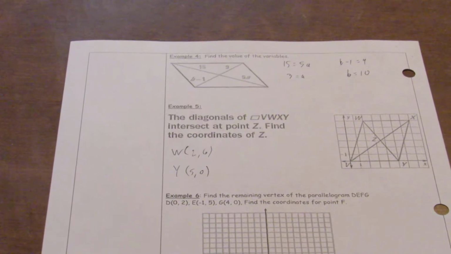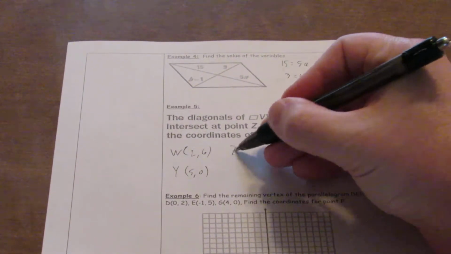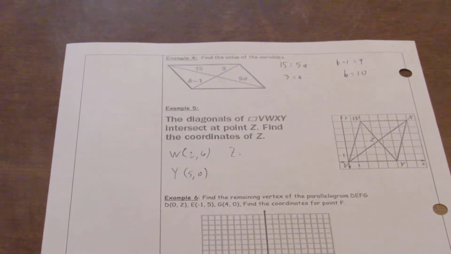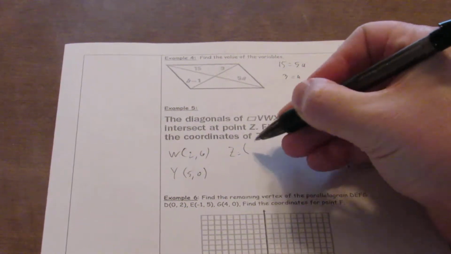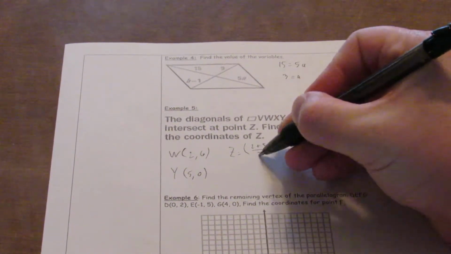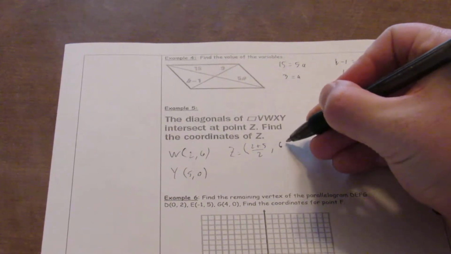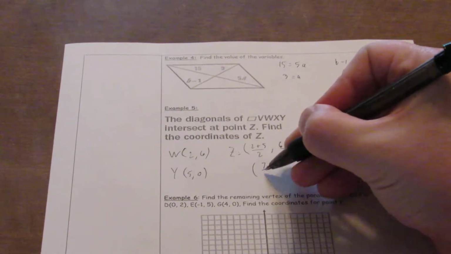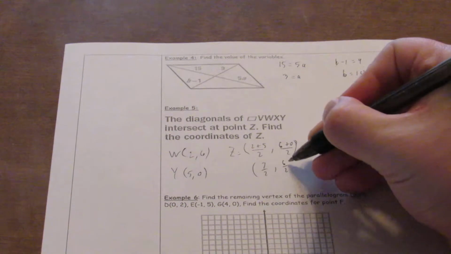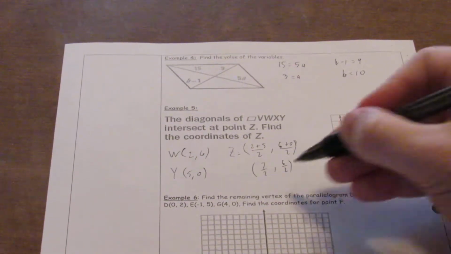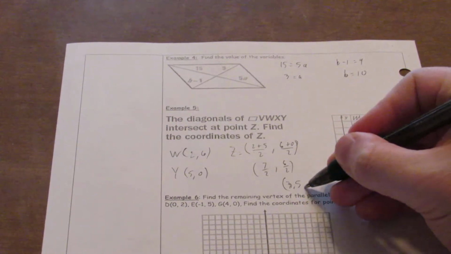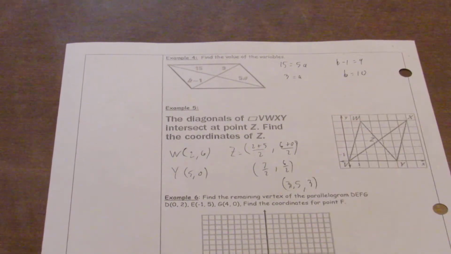So I can use the midpoint formula. Remember, midpoint formula, I add my x's and divide by 2. I add my y's and divide by 2. So I have 2 plus 5 over 2 and 6 plus 0 over 2, and that point, then, I have 7 over 2 and 6 over 2. 7 over 2 you could leave as 7 over 2 if you want, that is fine, or you can write it out as 3.5, whichever you're most comfortable with, and this is 3, so that is my point for Z.